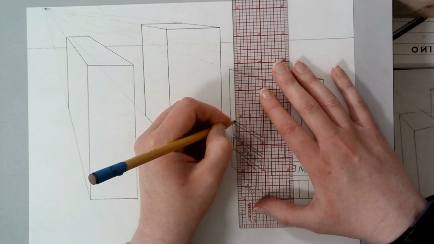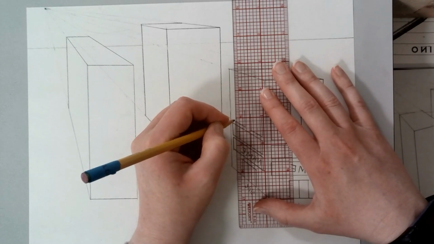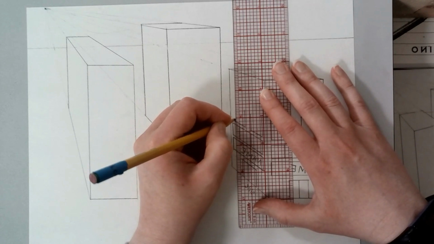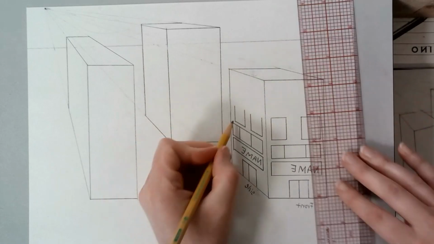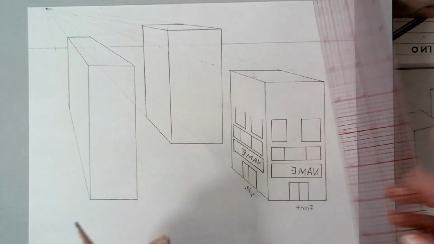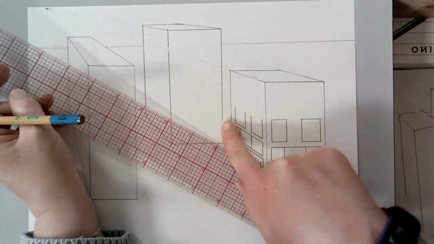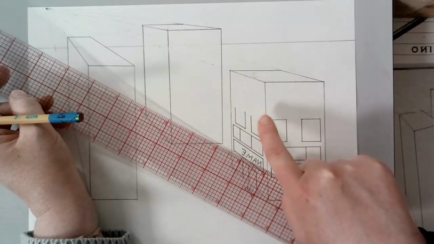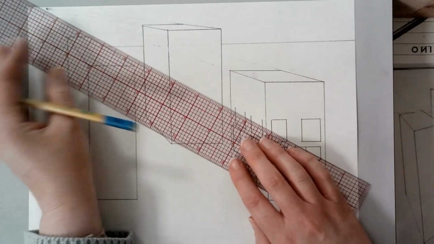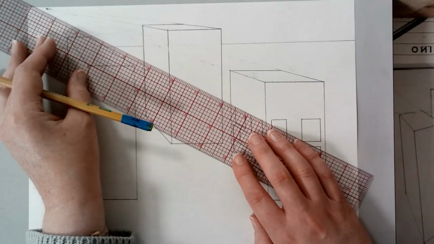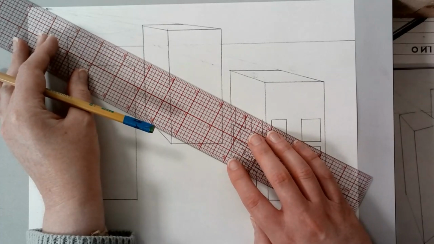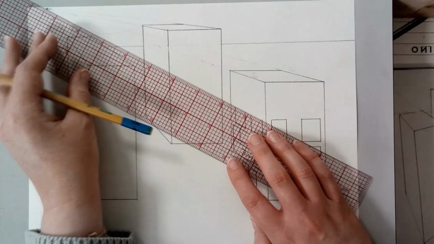It is important that you keep them parallel. Now this last window, I could have made it slightly longer over there, but that's okay. Now, the first vertical line, the one that I drew first, is the one that I need to line up with my vanishing point. I need to line up with that one so I get the right angle.